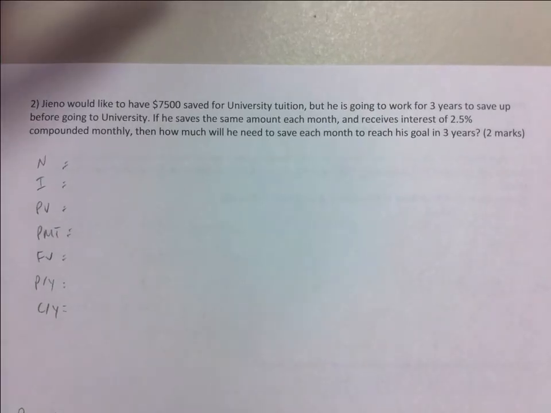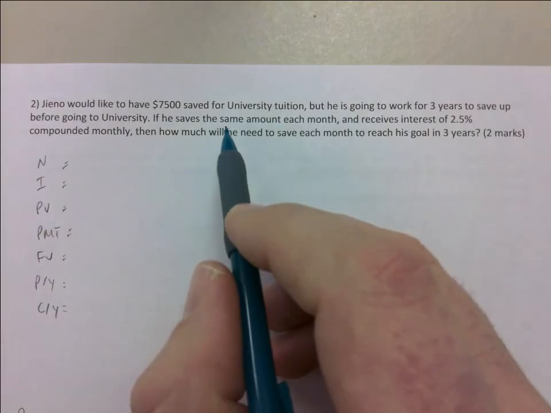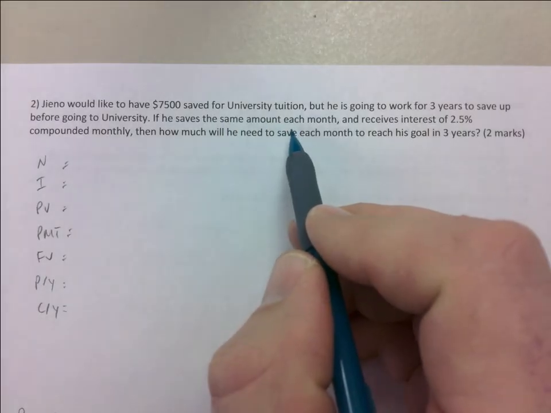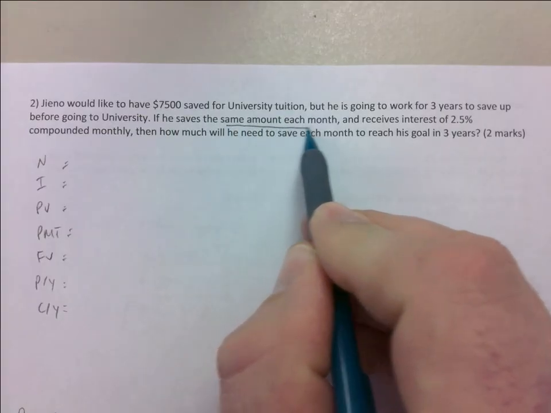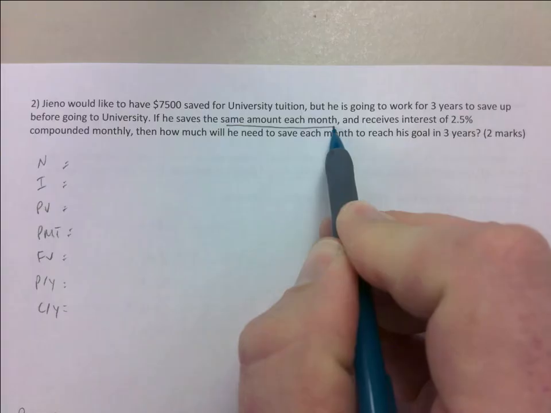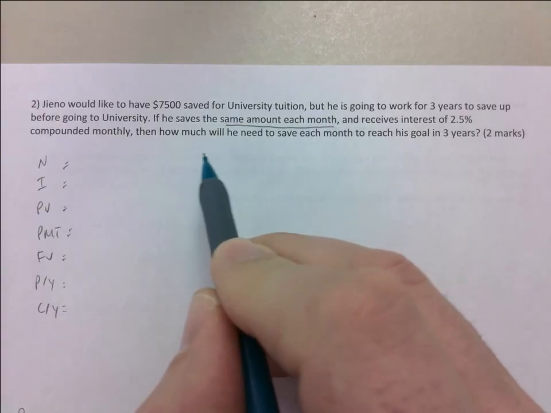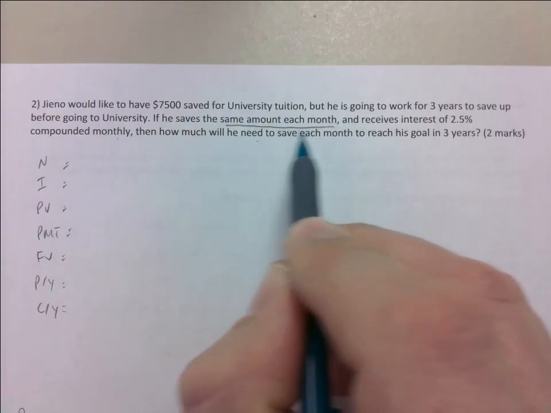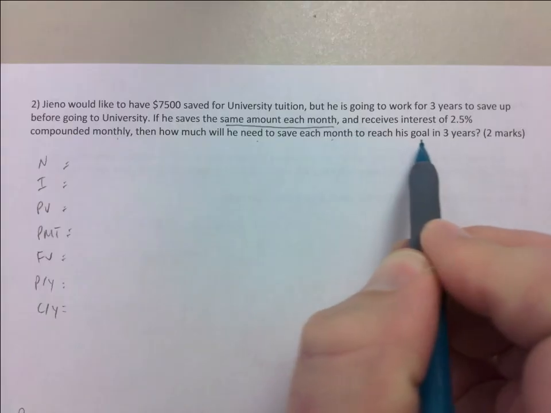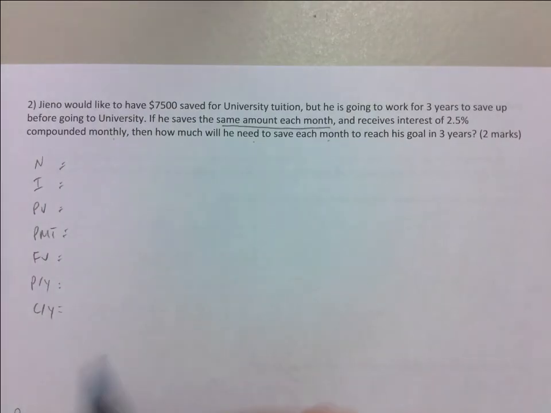Okay, so he would like to have $7,500 for university. He's going to work 3 years to save up, saving the same amount each month, and receives an interest rate of 2.5%, compounded monthly. How much will he need to save each month in order to achieve that goal?